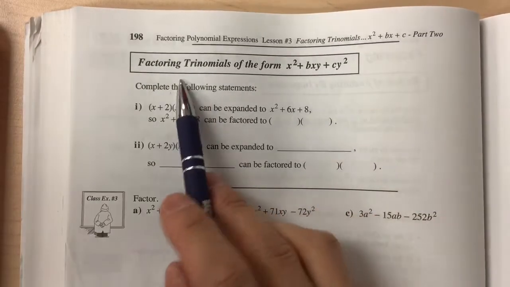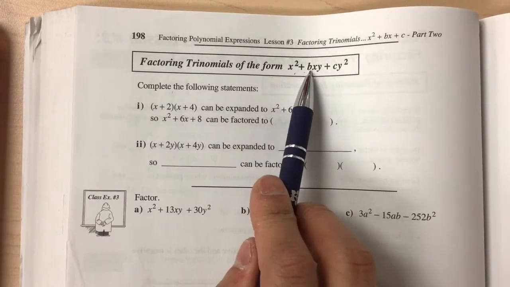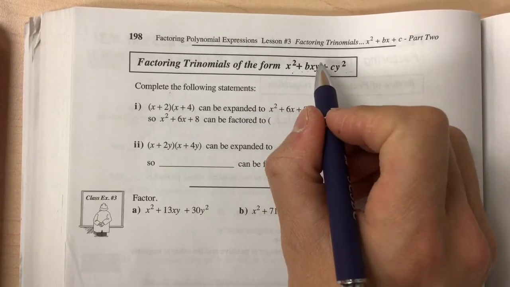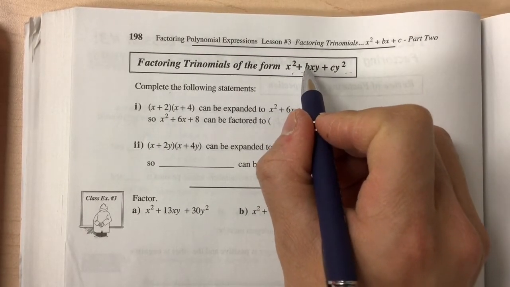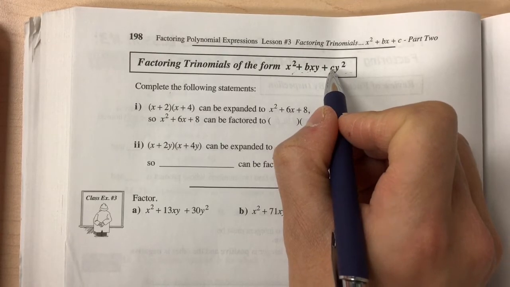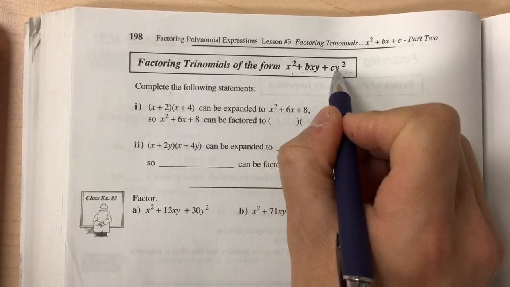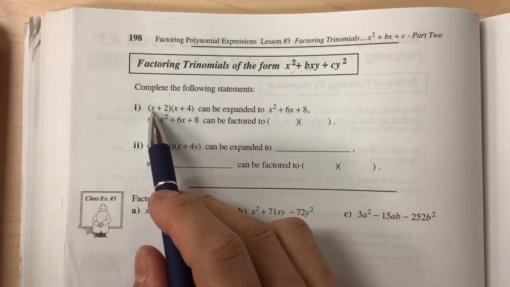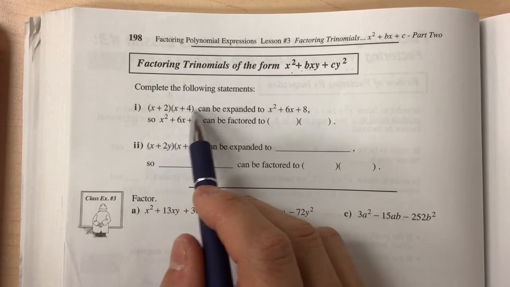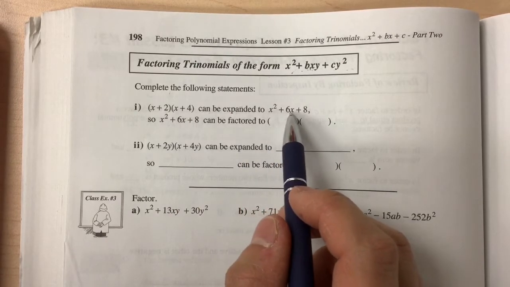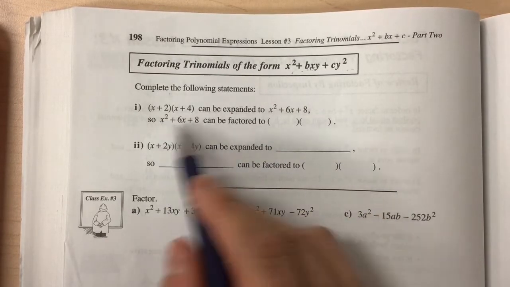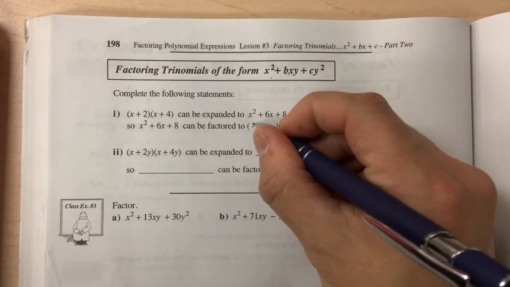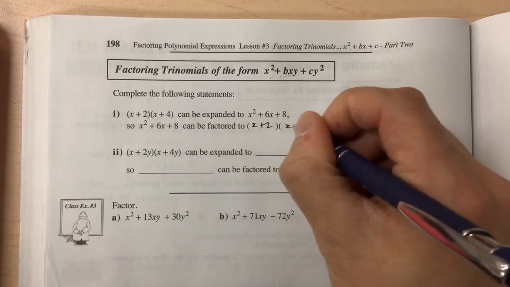Last, we're going to be looking at factoring trinomials of the form x squared plus bxy plus cy squared. Now, the difference here is we're still going to end up with a coefficient as a middle term and last term, but now we have an extra variable that we're working with. So just a little reminder or review, x plus 2 times x plus 4 can be expanded to x squared plus 6x plus 8. And so then that means that x squared plus 6x plus 8 can be factored to x plus 2 and x plus 4.